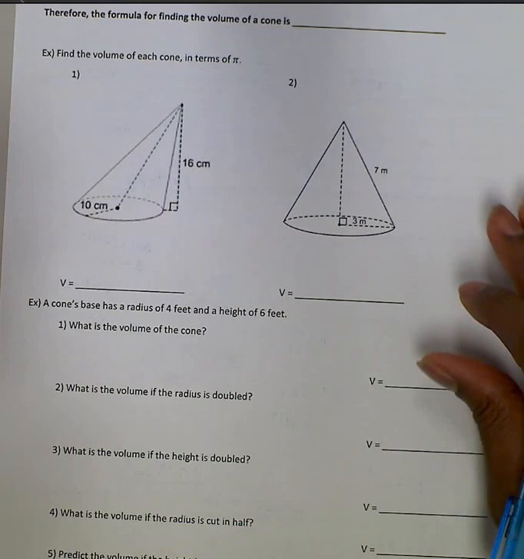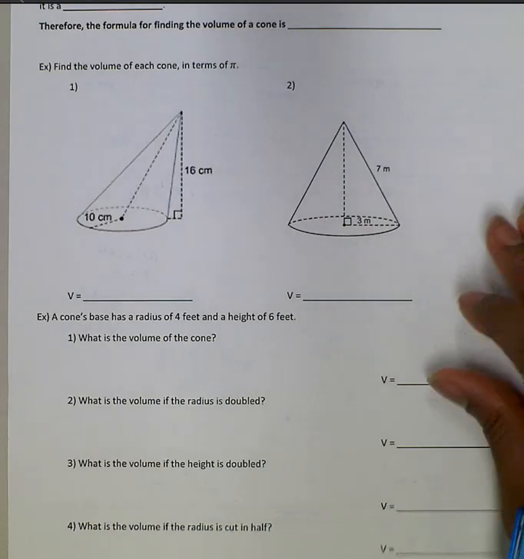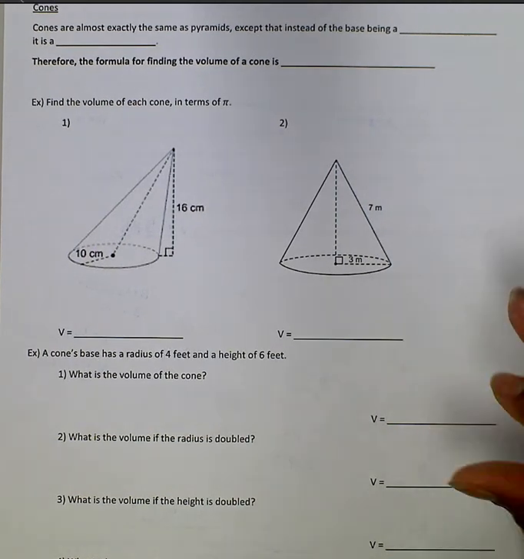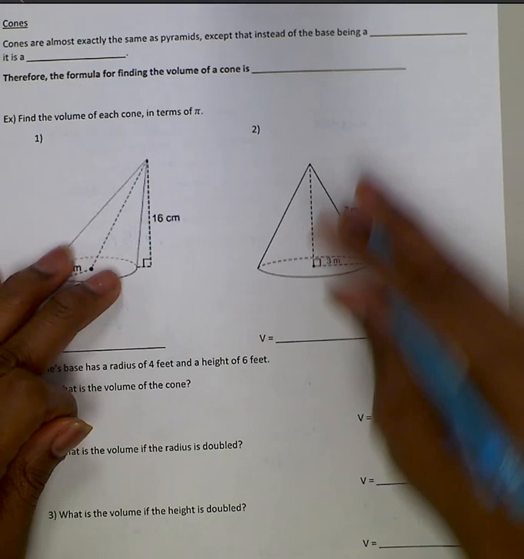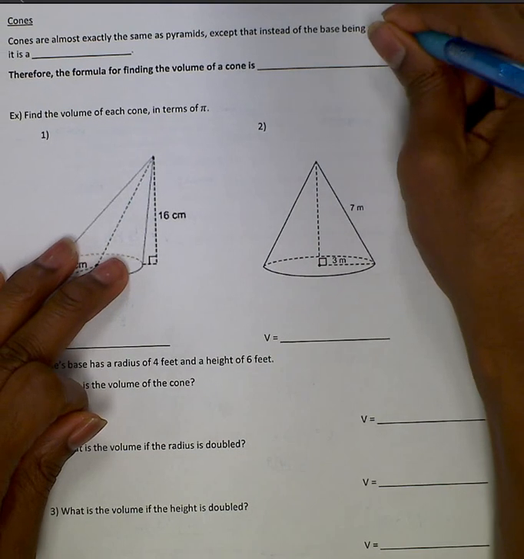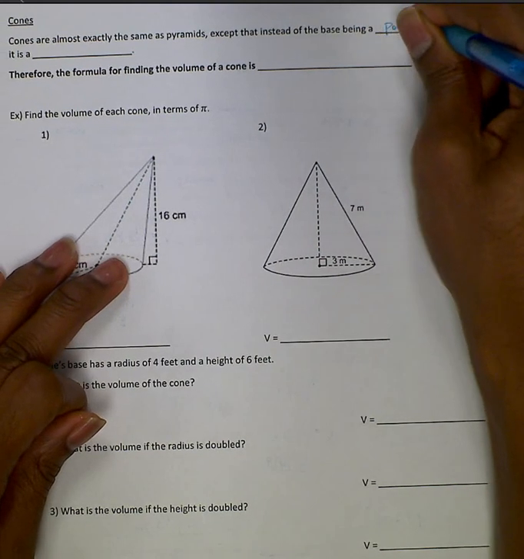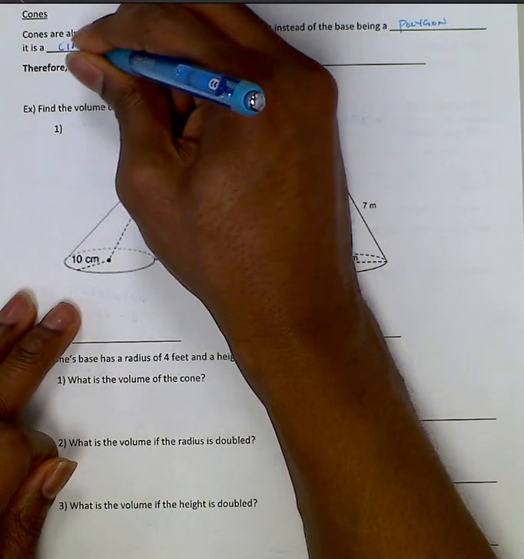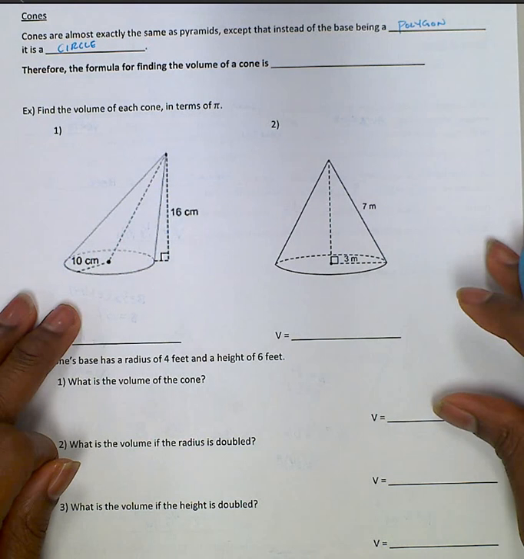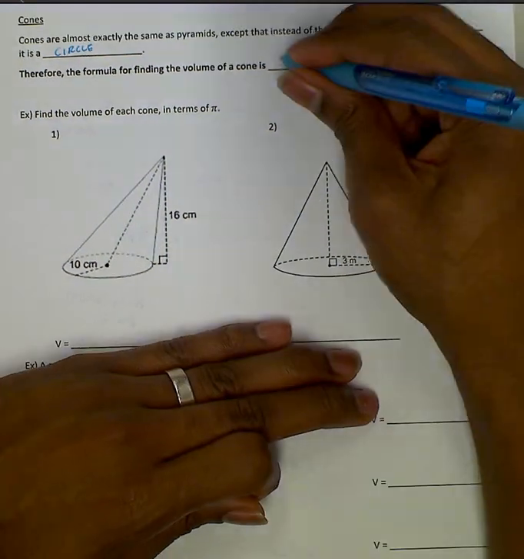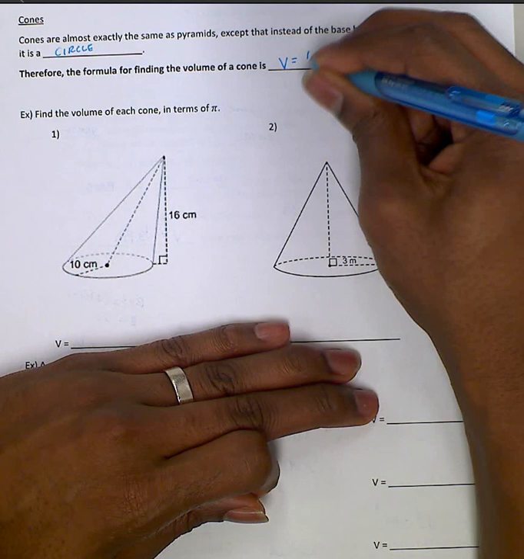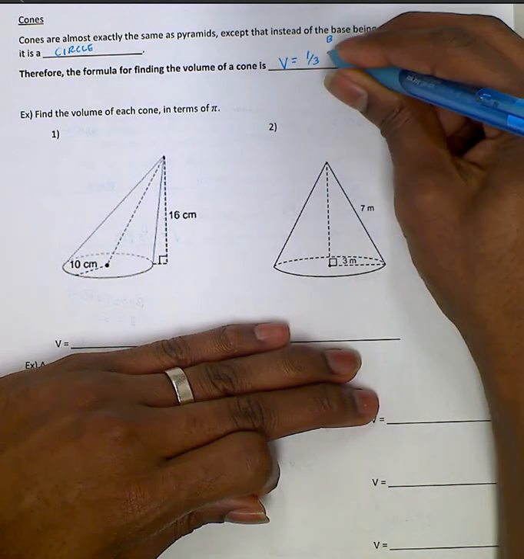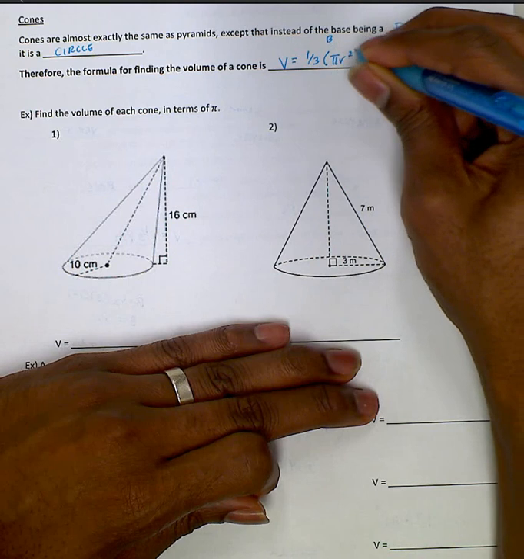Alright, cones. Cones are almost exactly the same as pyramids, except instead of the base being a polygon, it is a circle. Okay, so polygon, remember, that can change to anything: triangle, square, hexagon, pentagon. Okay, but for cones, the base is always a circle. Okay, therefore the formula for finding the volume of a cone: volume equals 1/3 area of the base. But now since the base is always the same, we just say pi r squared times height.